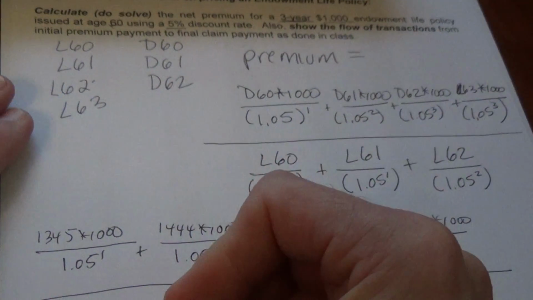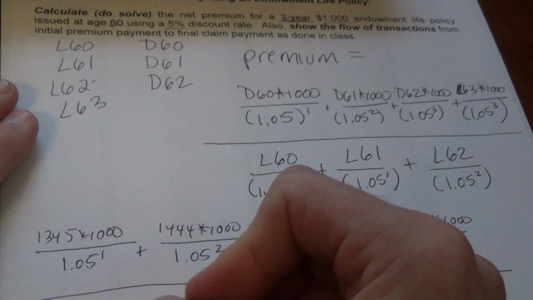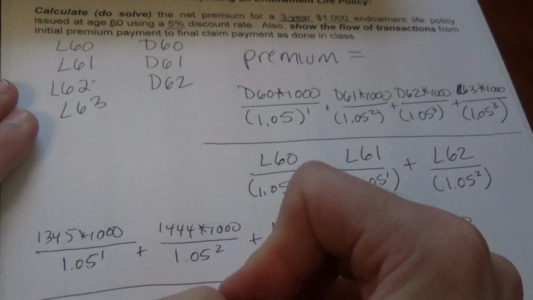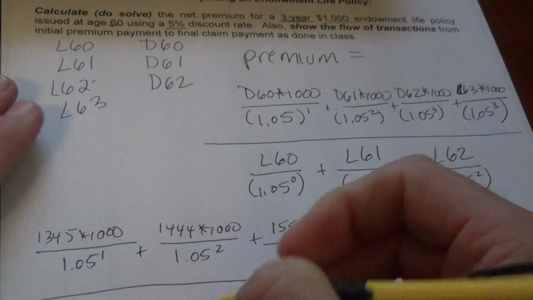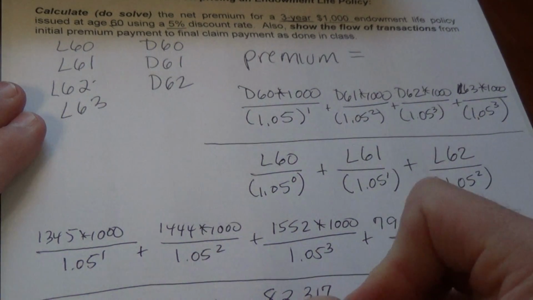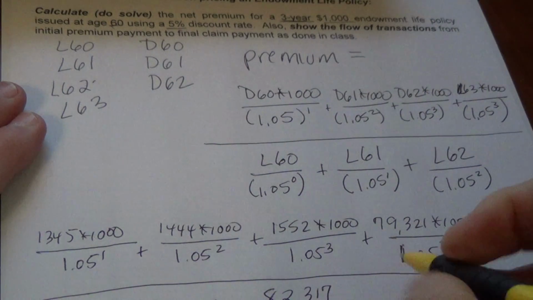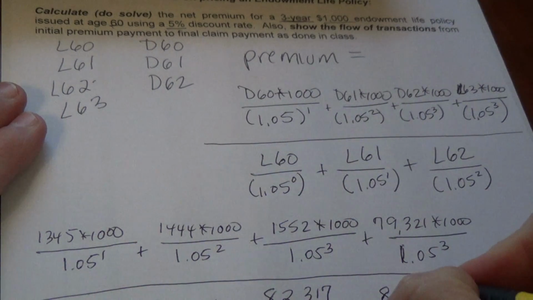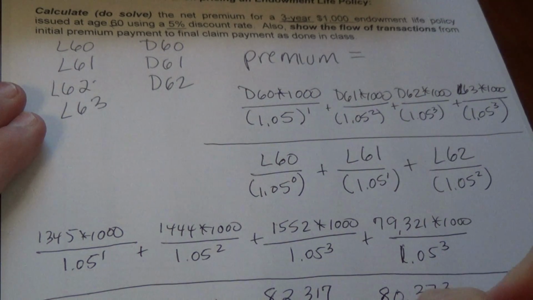Divide these by L60. L60 is 83,662, and then L61 is 82,317. We divide that by 1.05 to the first, plus L62 is 80,873. We divide that by 1.05 to the second.